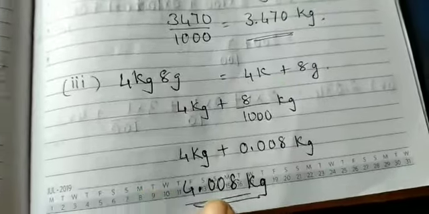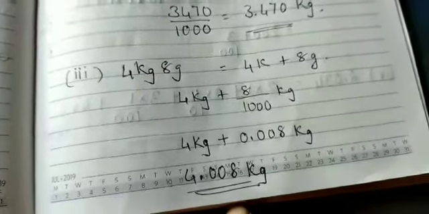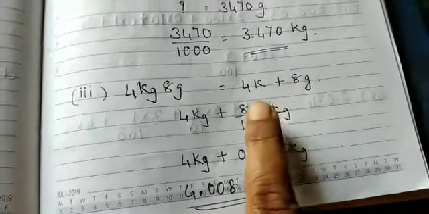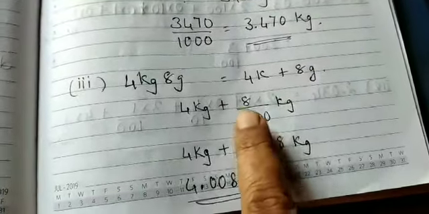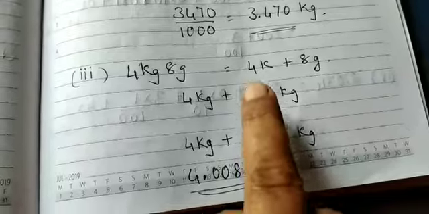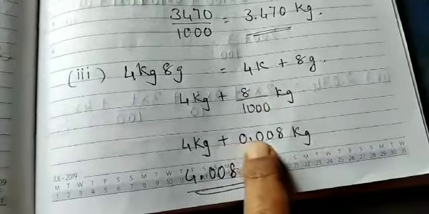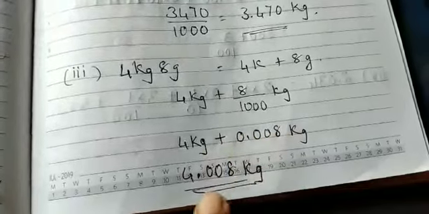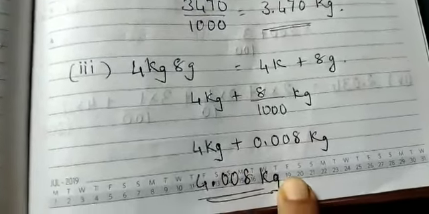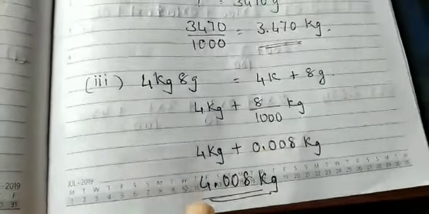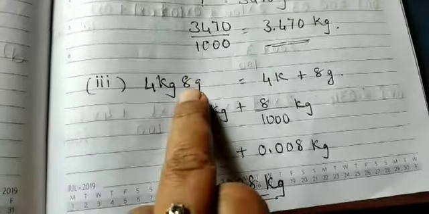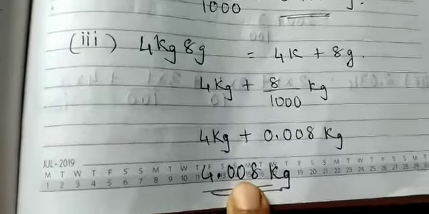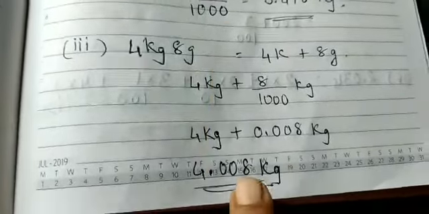How many places are required after decimal point? 3 places, and we have only 1 digit in gram place. So 8 by 1000, that is the traditional way of doing it. 8 upon 1000, that's equal to 0.008. 4 plus 0.008 gives you 4.008 kg, or else you can write 4 point, 2 decimal places missing. So after point immediately we will put 2 zeros and then we will put 8.